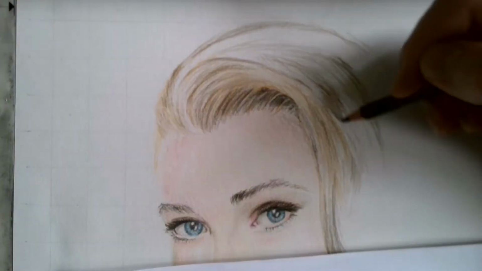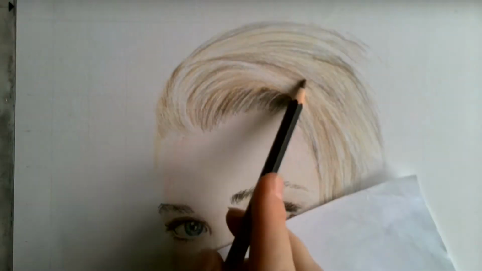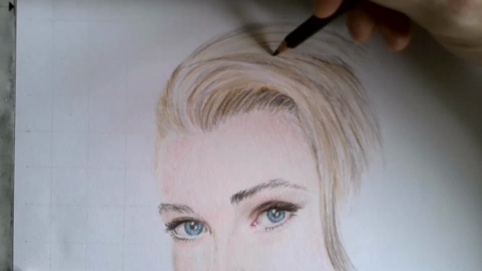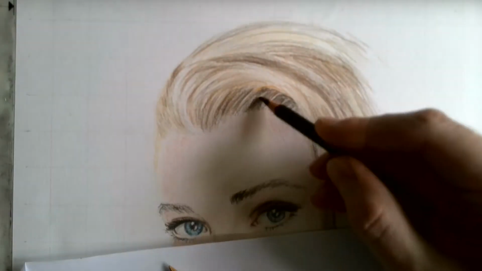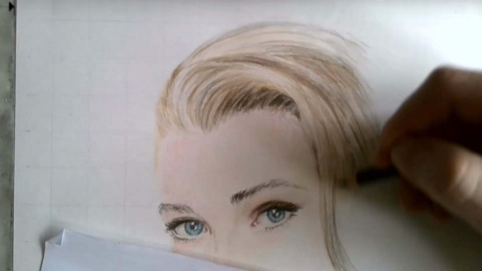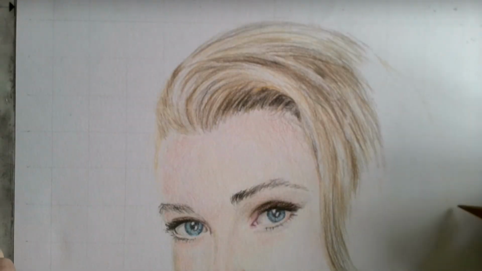The colour pencils I use are bronze, raw sienna for some of the lighter parts, raw umber, and then burnt umber for the darker parts. Also burnt carmine, which has a hint of red, which is quite a dark colour. That's quite nice.